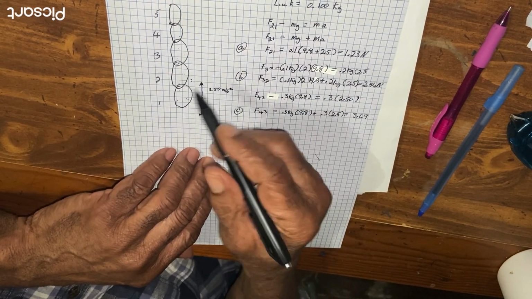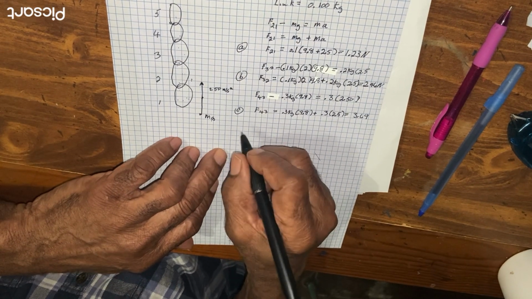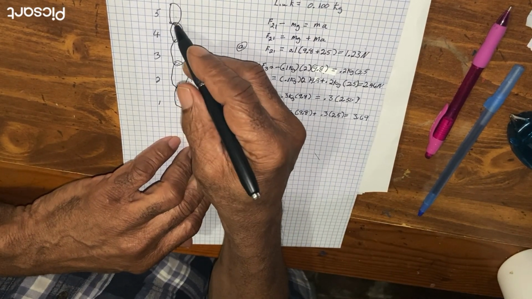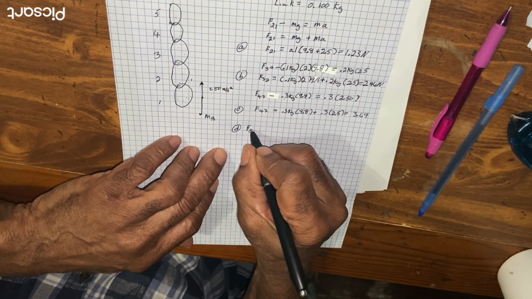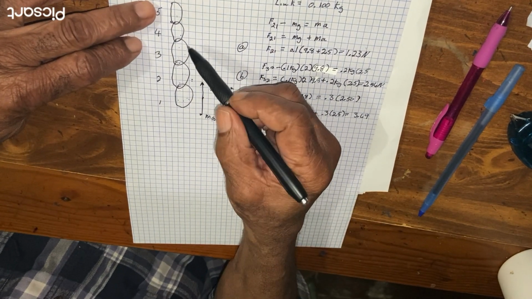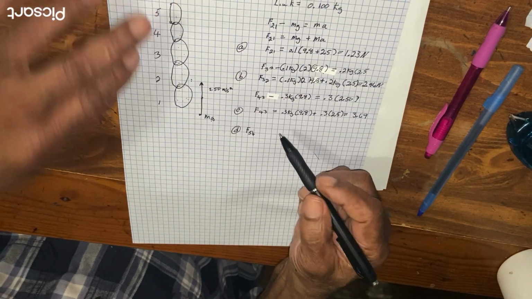So now we want F5(4). So that'll be D. We know what to do now. We're going to take F5(4), that's what we want. And how many links do we have up under there? They each weigh the same. 1, 2, 3, 4.